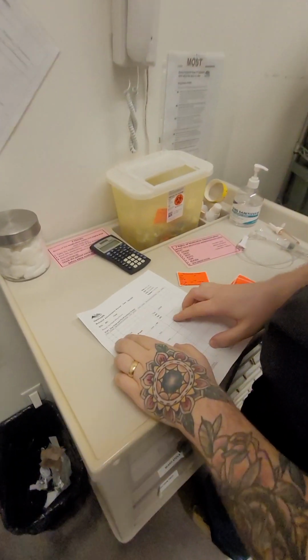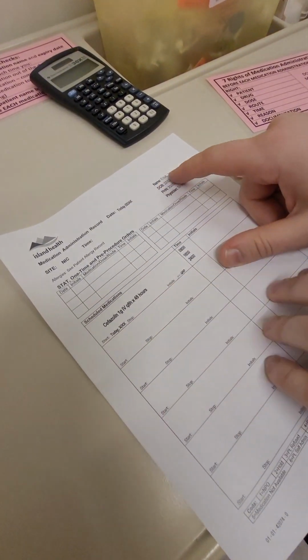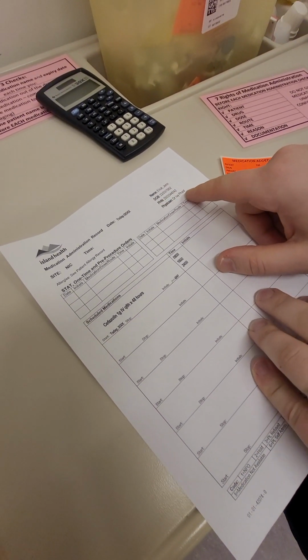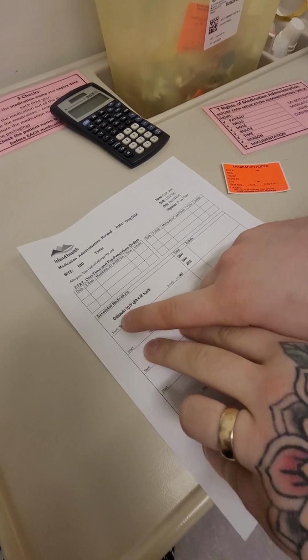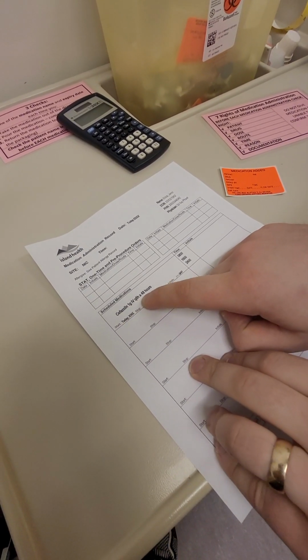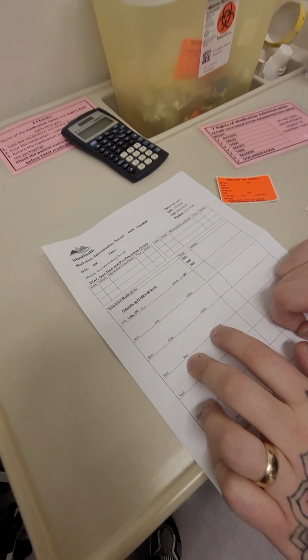So we're going to go with today's date. Perfect. Name for this patient. Let's take a look at the drug. Cefazolin, 1 gram IV, Q8 hours times 48 hours. And it hasn't been given, so we're going to be giving it today.